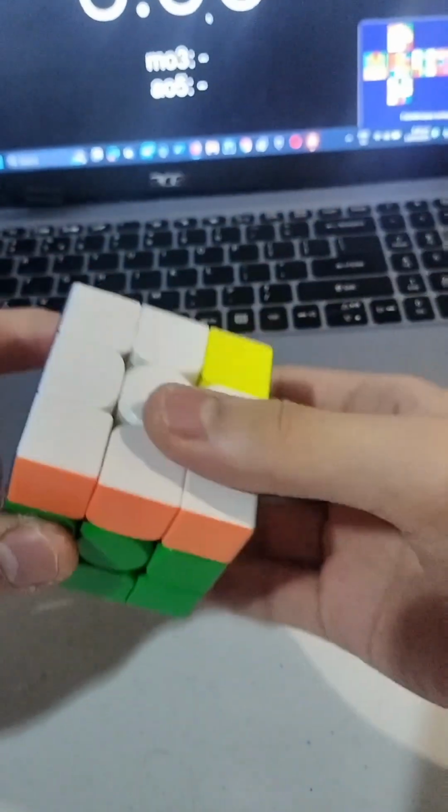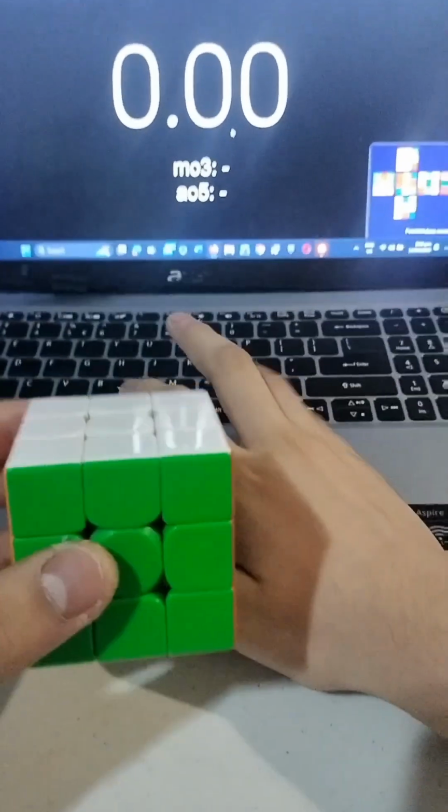Then just go to corners. Grip cancel, and then grip cancel, and then grip cancel. Wait, that was a really nice corners. Anyways, next scramble.